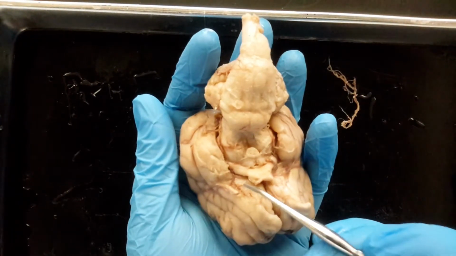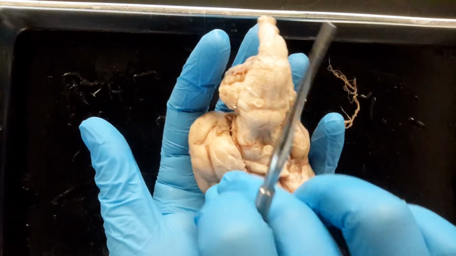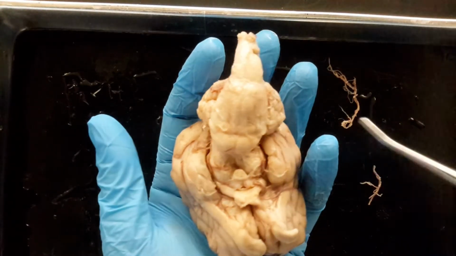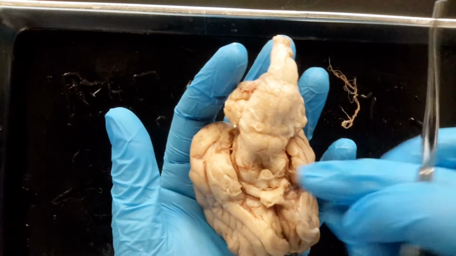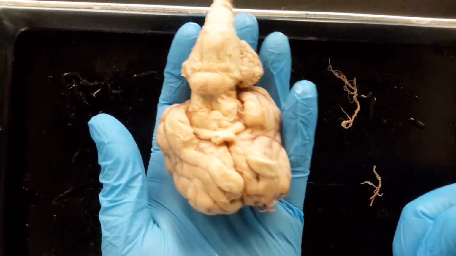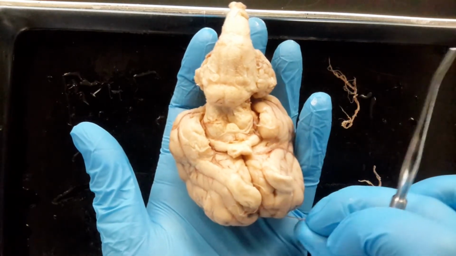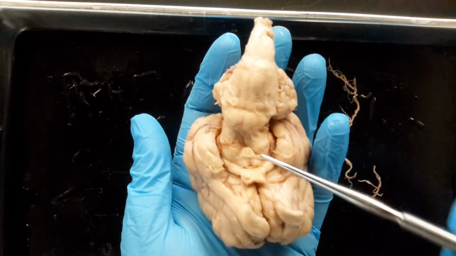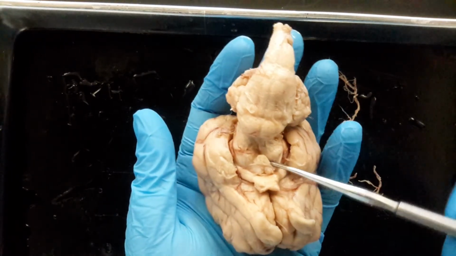Okay, the brain is really delicate, and some of these, for some reason, are very mushy. So we want to be careful. If you can get a blood vessel up, that means you're underneath the pia mater. Okay, so you want to clean the inferior portion to see some structures better.